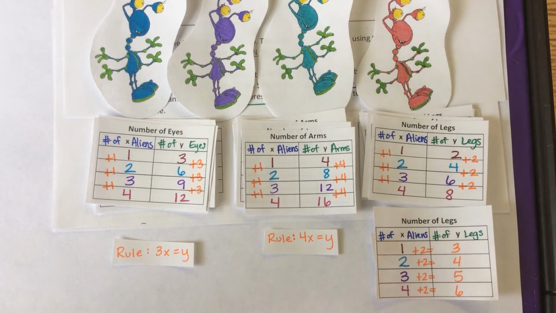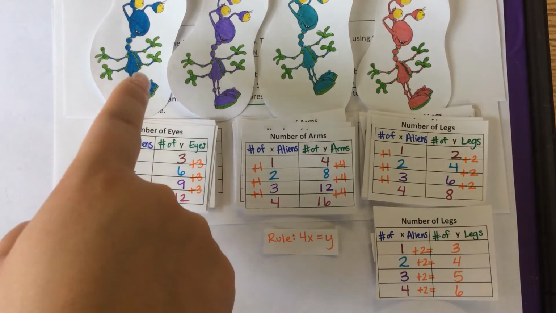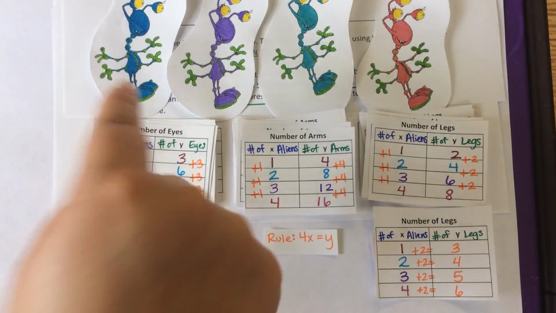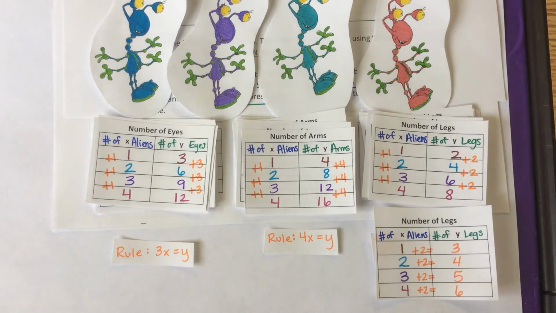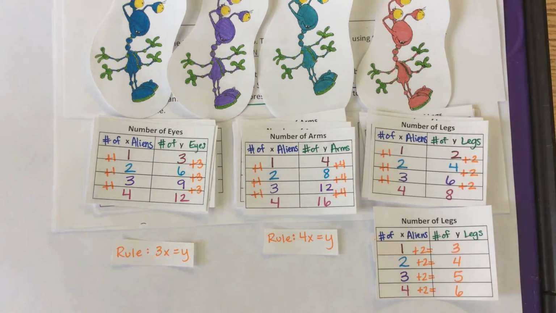1 plus 2 equals 3. 2 plus 2 equals 4. 3 plus 2 equals 5. 4 plus 2 equals 6. So this table, if we did x plus 2, says that one alien has 3 legs. Look at that. Does that alien have 3 legs? No, it only has 2. Do you want to see it walking around on 3 legs? No, well, it'd be kind of funny. I mean, just to be honest. But the alien doesn't have 3 legs. If your teacher walked into your classroom with 3 legs, that would be a little funky. Well, guess what? This table's a little funky too.